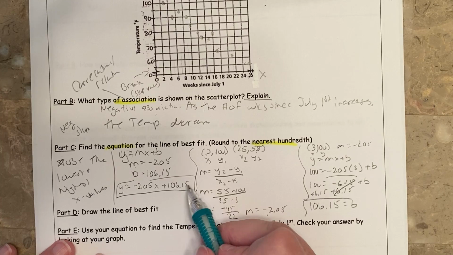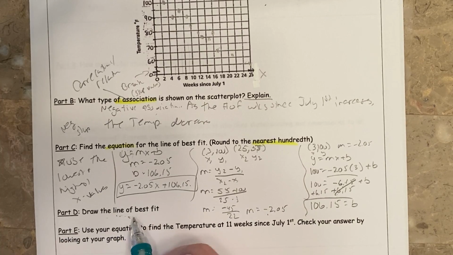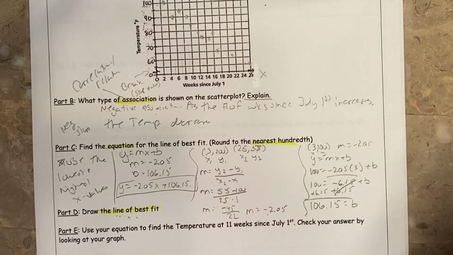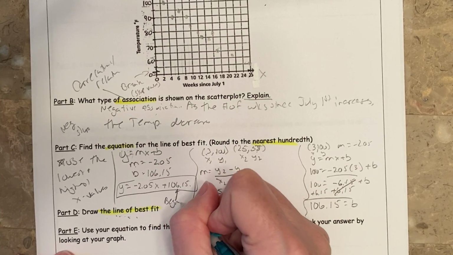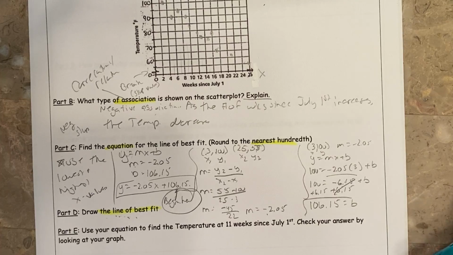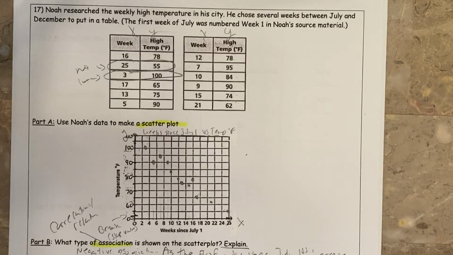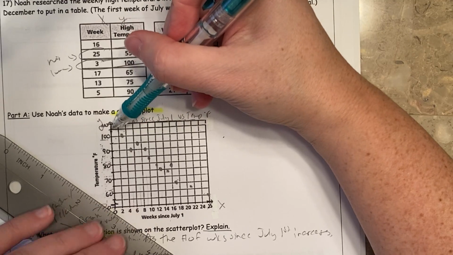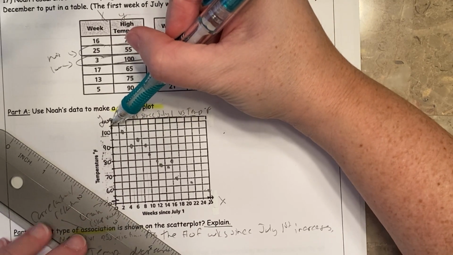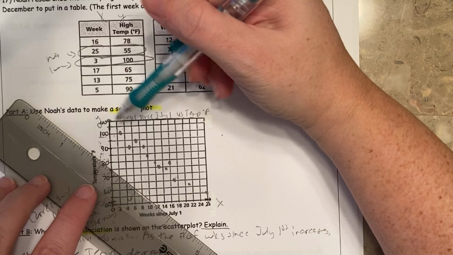Now remember, you need the equation in order to draw the line of best fit. So if it's ever in opposite order, you have to do the equation first. And this is where you want to begin. You want to go to where 106 is, or approximately where 106 is. It's about right here. Don't put an extra dot. You cannot have an extra. You can only have the 12 that are up here.